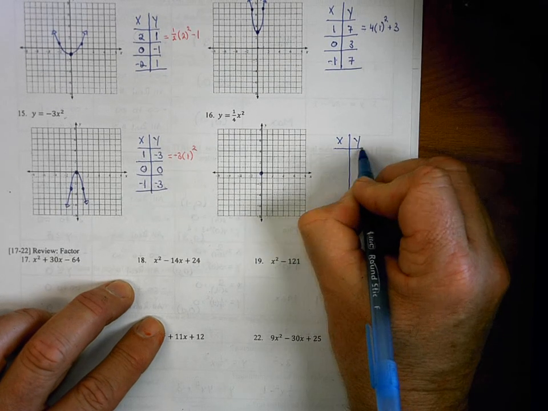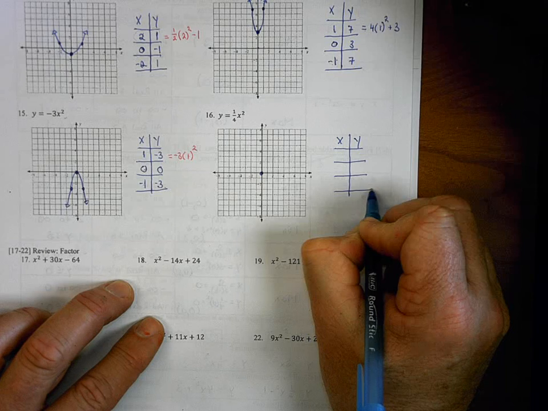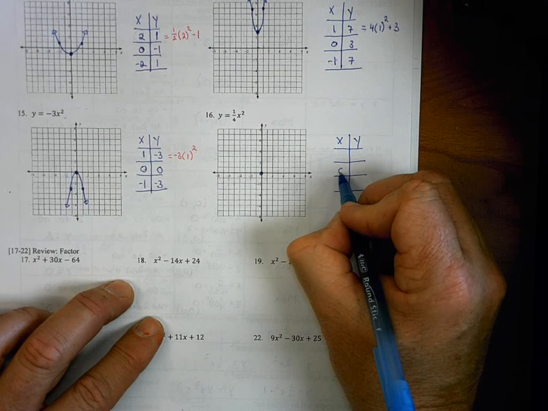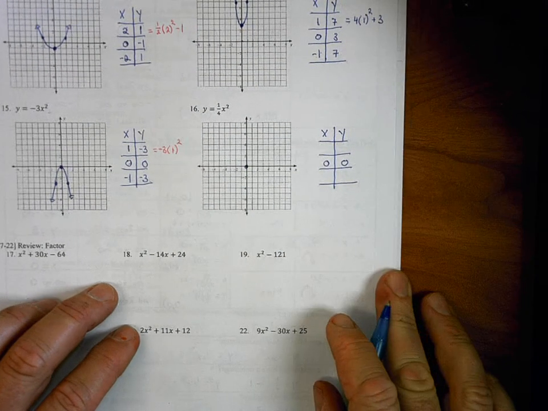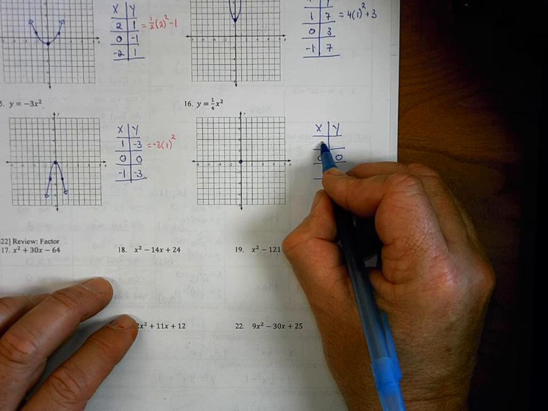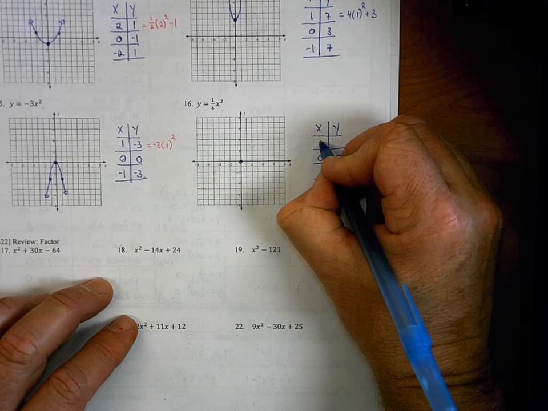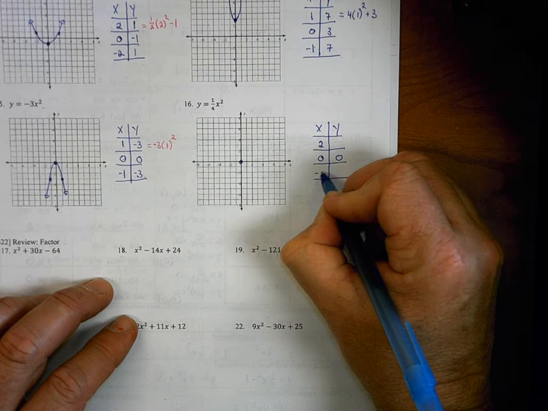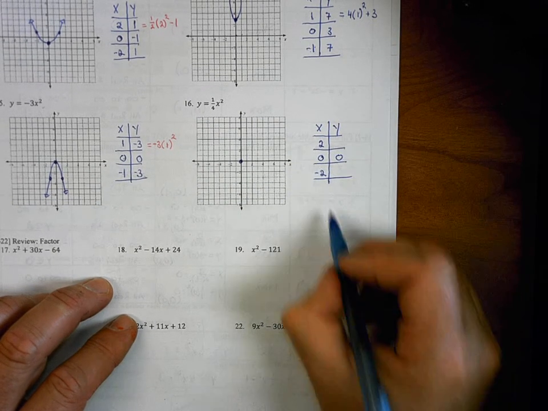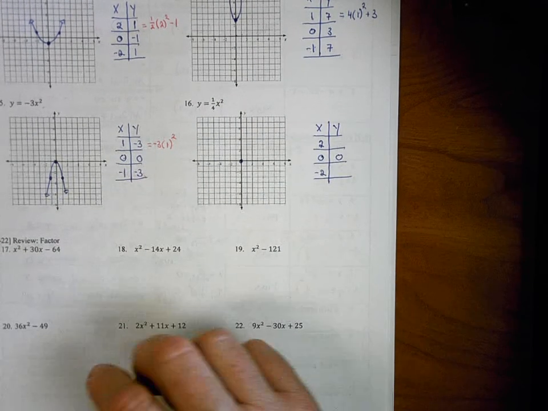All right, so then to make my graph, I'm going to make a very simple table, an x and a y table. And I'm going to put 3 values in. My middle value is always my vertex, 0, 0. Okay, then I pick a point above 0 and I pick a point below 0. I'm going to pick 2 this time, and then I pick -2.